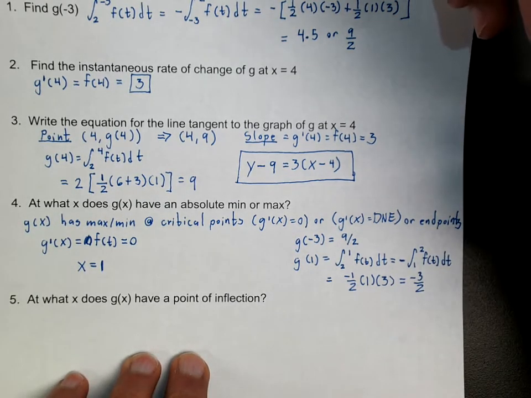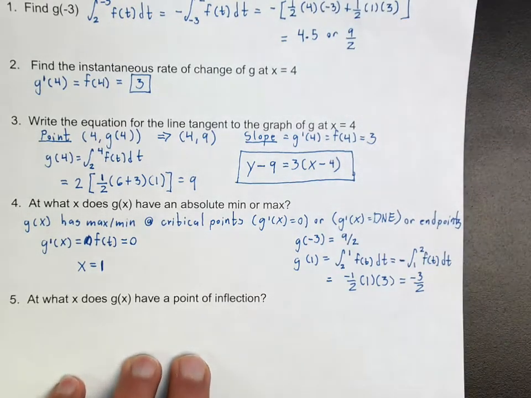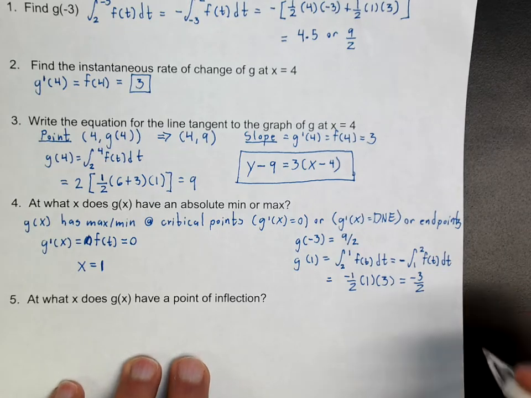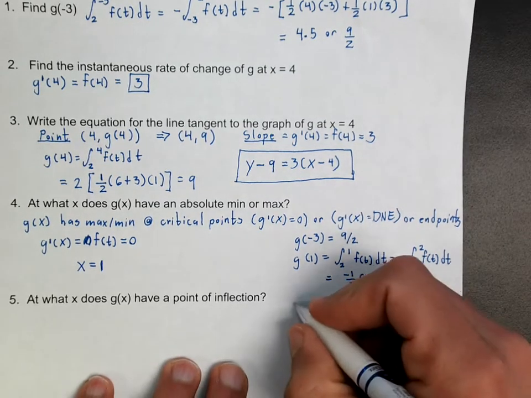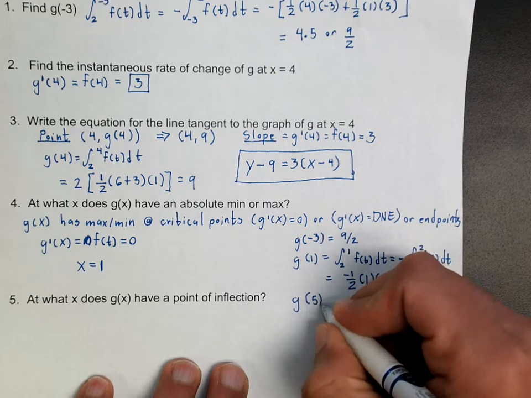See, 1 and 2. Yeah, that's a pretty simple one. So we got negative 3 over 2. And finally, we have to check the other endpoint. Now, the other endpoint is going to be 5, g of 5.